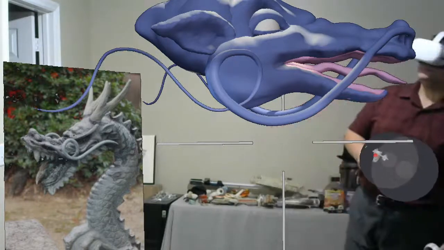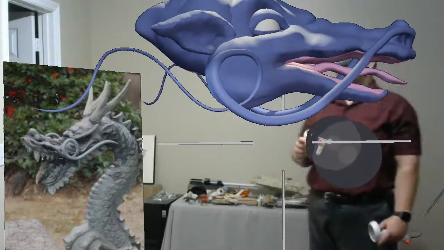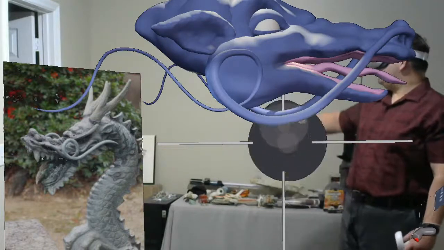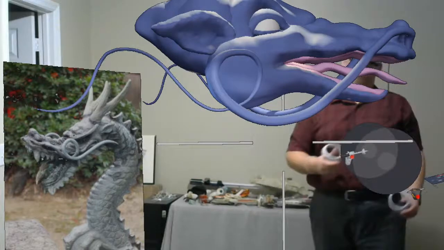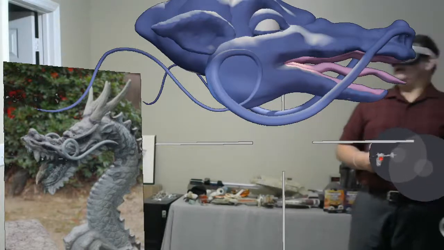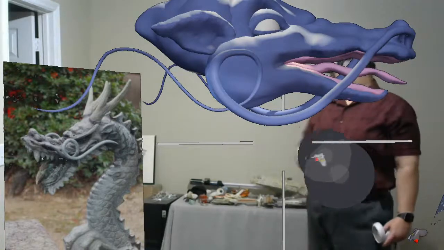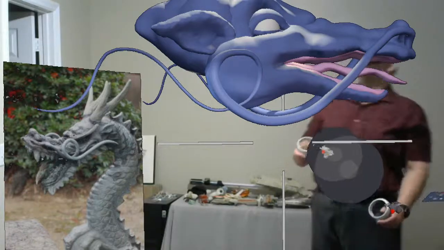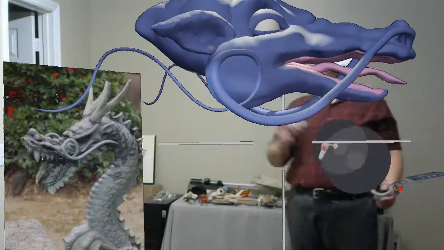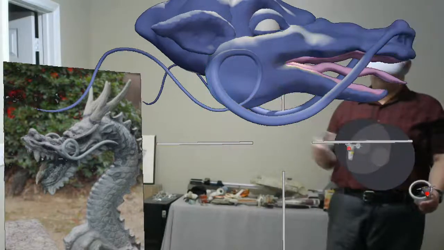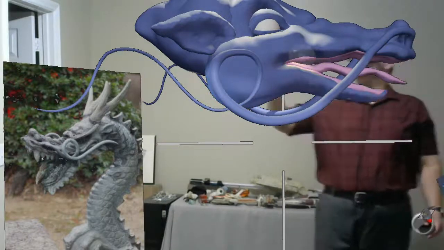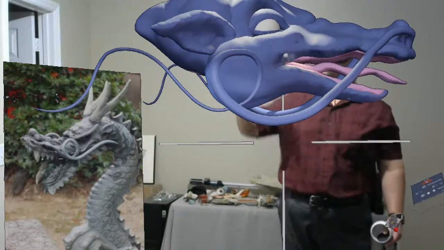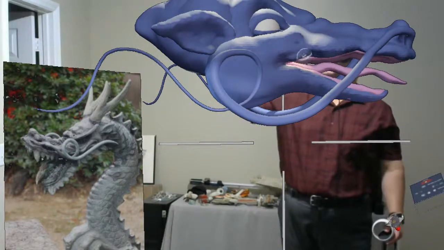So now I think I want to add that lip, the lip that goes all the way around. All right. Before I do that, though, let's do a little bit of cosmetic surgery.